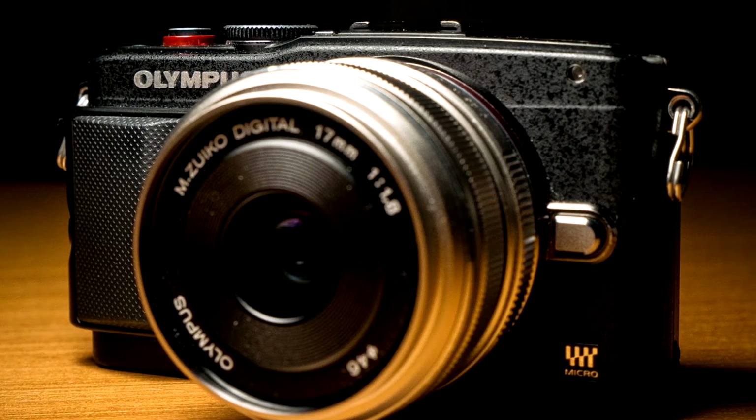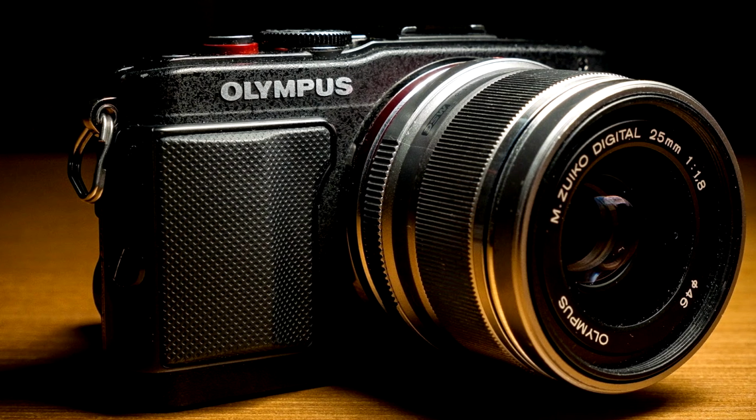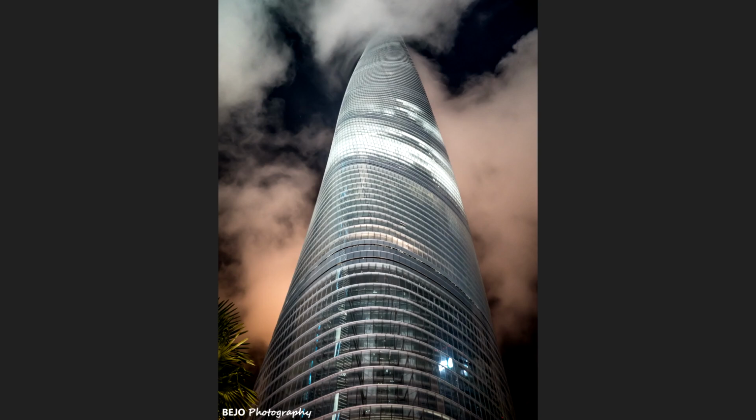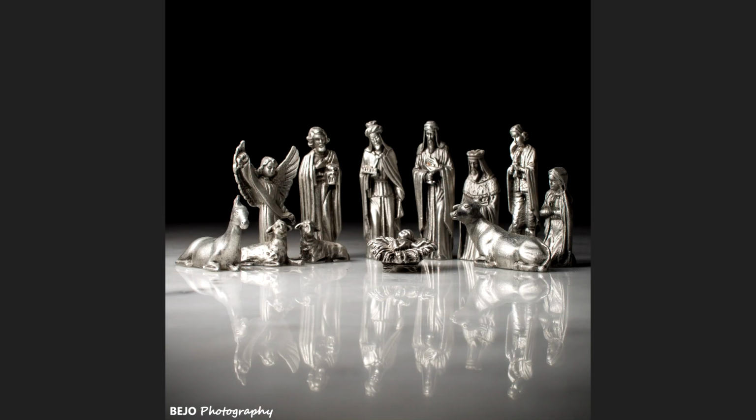So I proceeded and got both of those lenses, especially for my Micro Four Thirds camera.